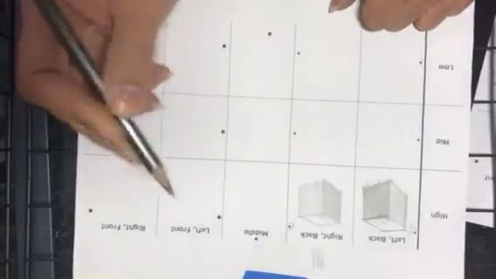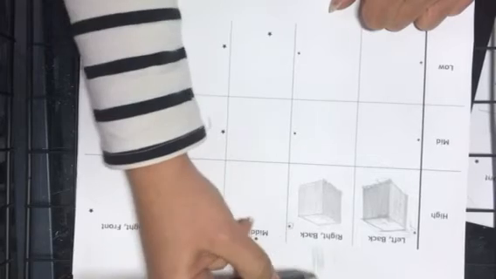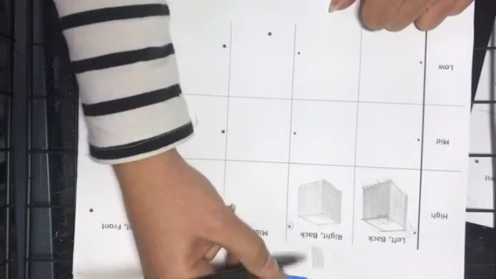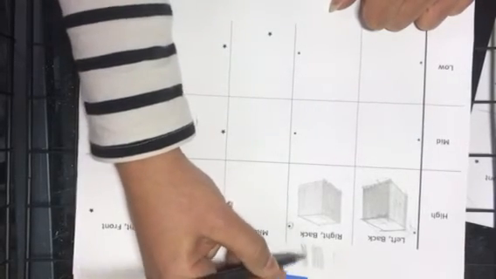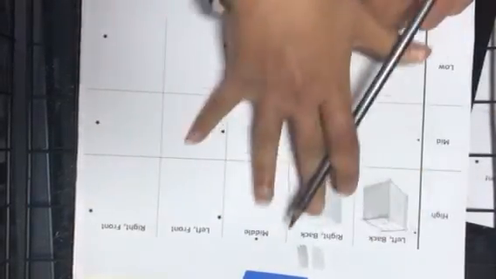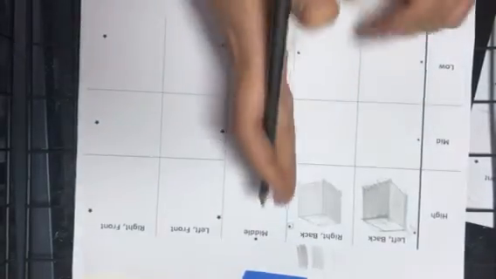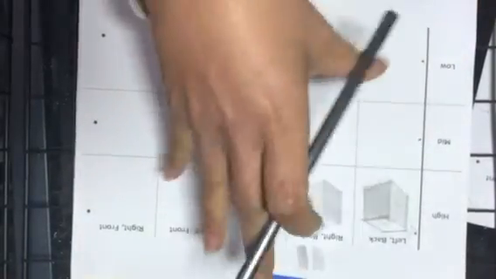Okay. So remember, again, you must have a light, a medium, and a dark. And this is going to make everything stand out more. See how the shadow brings out the object off the page. It's going to create the illusion of three-dimensionality. Okay? Give it a try.